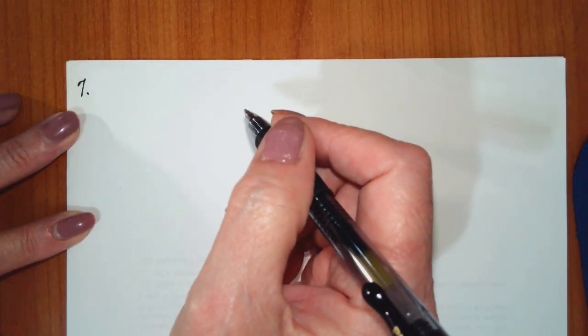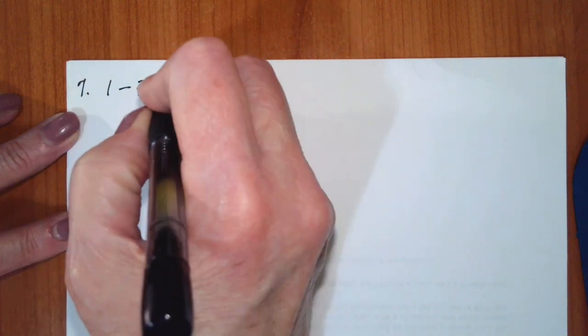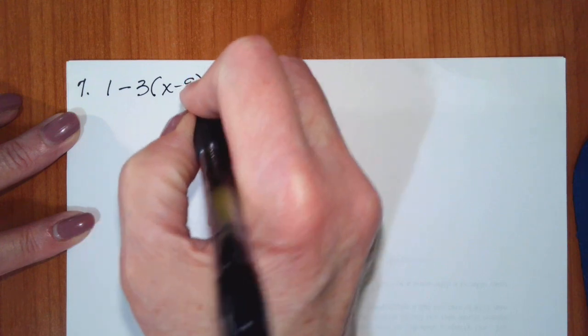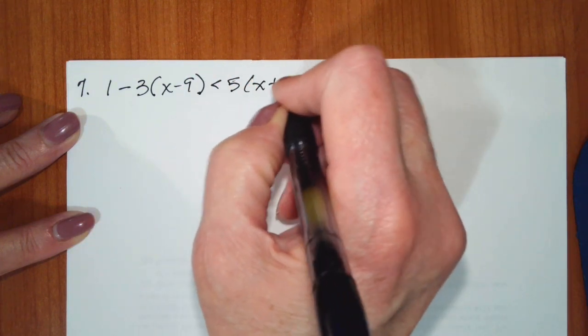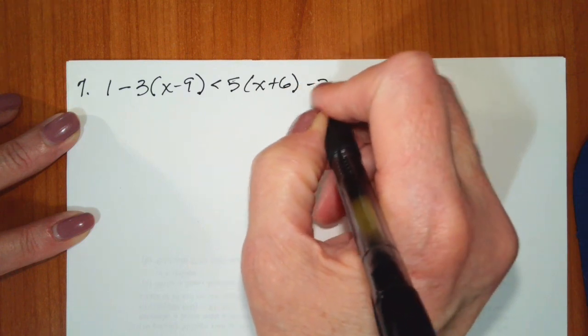Okay, now we have to start solving inequalities. They're very similar to solving equations, but there's just one thing that we have to think about. If we multiply or divide by a negative number, we have to flip that inequality symbol. So I have 1 minus 3 times x minus 9 is less than 5 times x plus 6 minus 2.